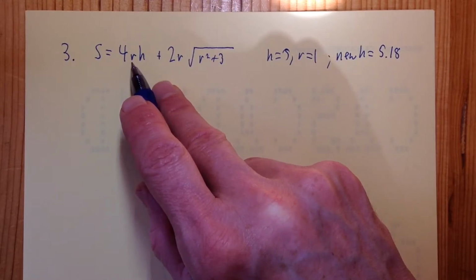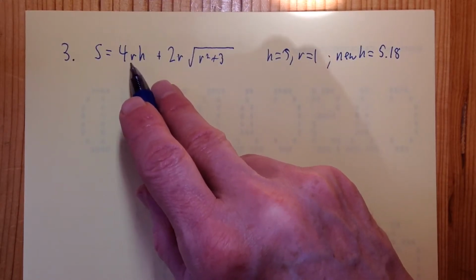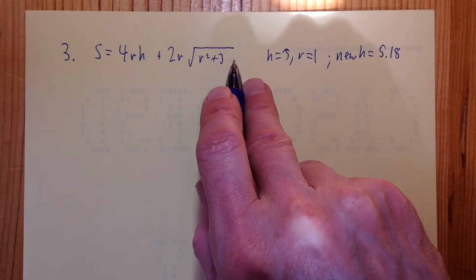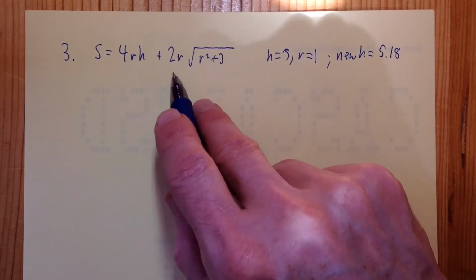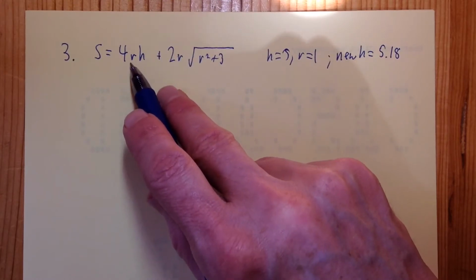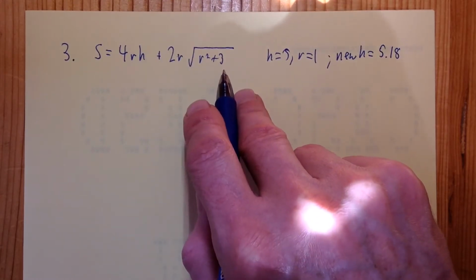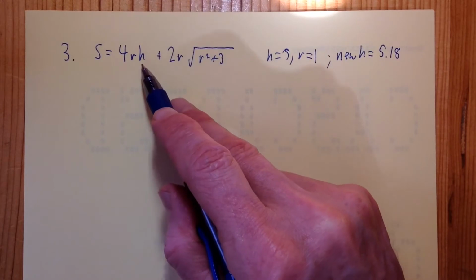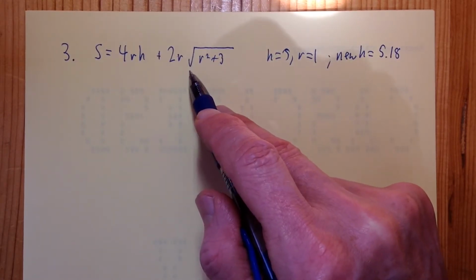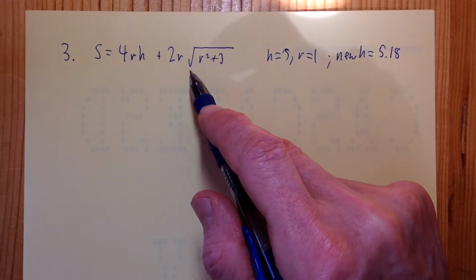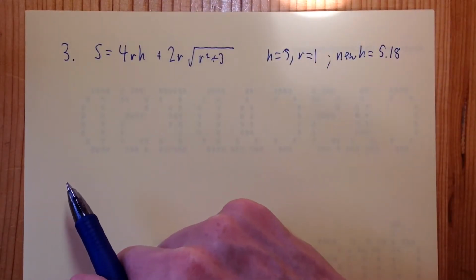Okay, so there are two ways to do this. You could solve for r as a function of h, and you'll find that it's impossible. You have to square both sides, you get r to the fourth, and it's a real mess. You could guess and check, plug in a new h of 5.18 and see what r would keep the surface area the same, but that's not very cool, and that could take a really long time. So of course it's better to use calculus.